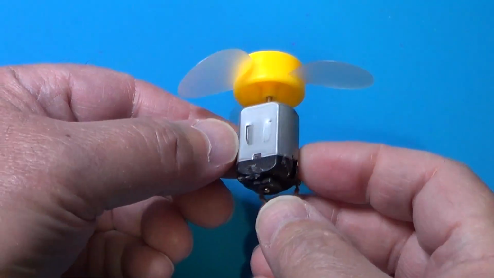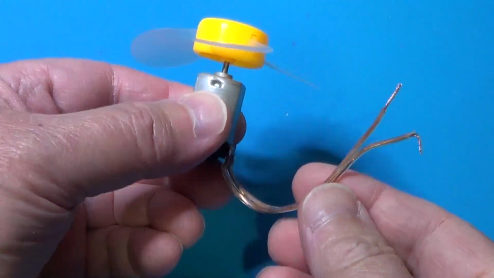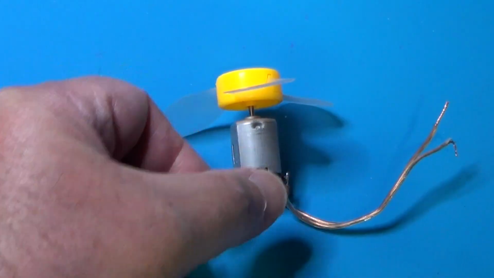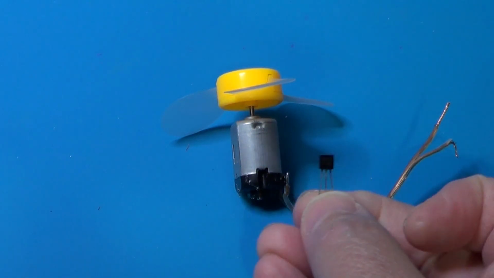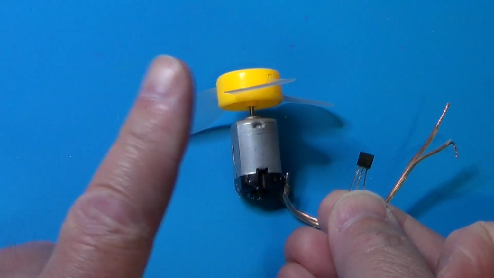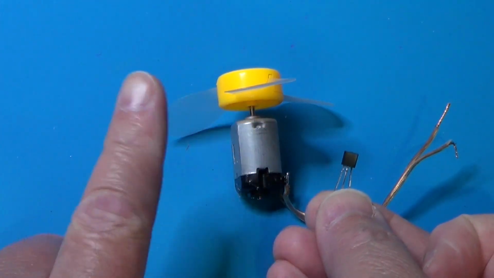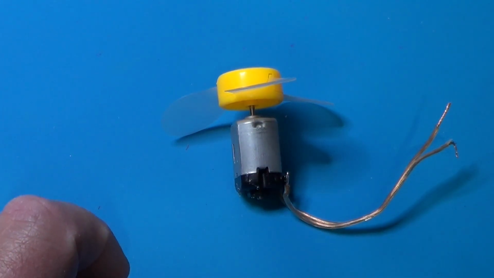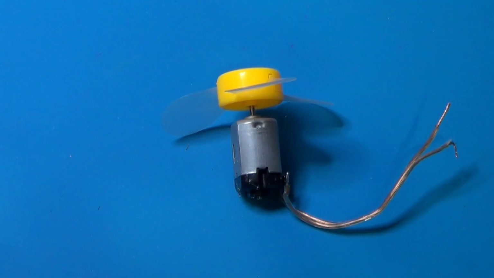Now, what if we want to run something heavy, like this DC motor? Yes, we can use a BJT for that, but we would need to provide to the base a continuous current to make the motor run continuously. And that, of course, wastes energy and creates heat. What can we do to avoid that?